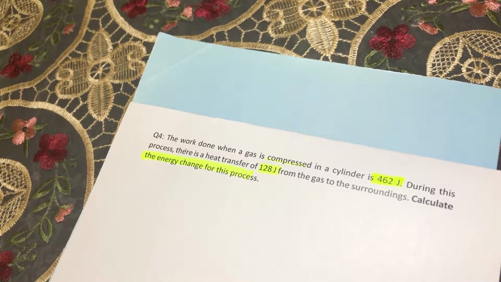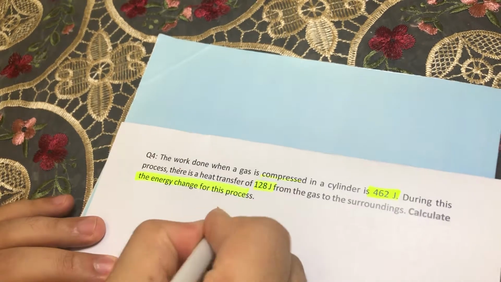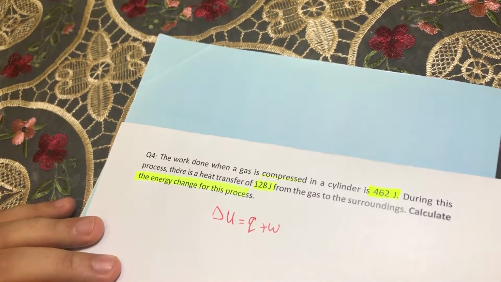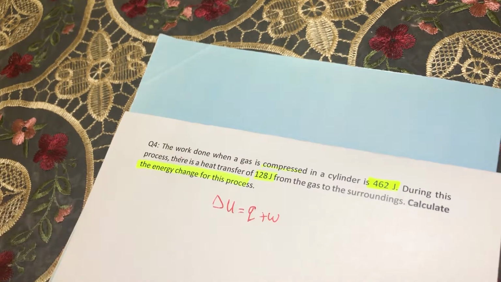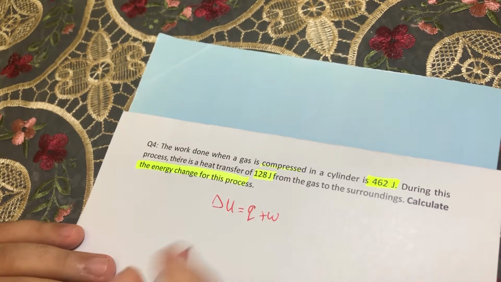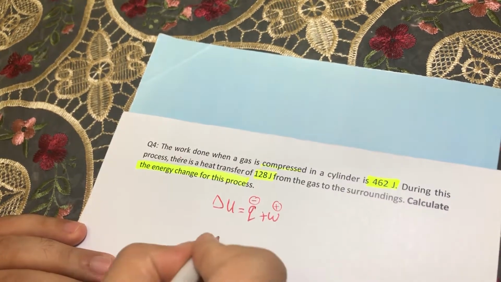To calculate the energy change of the gas, we need to know delta U equals Q plus W. This equation shows work and heat. Work on compression is positive, and because heat is released by the gas, Q should be negative. So this one should be positive and this one negative.